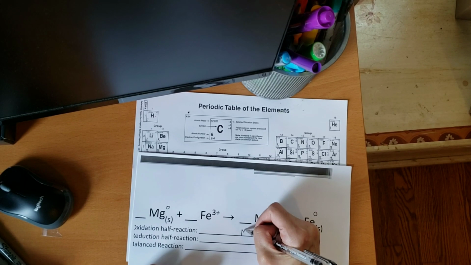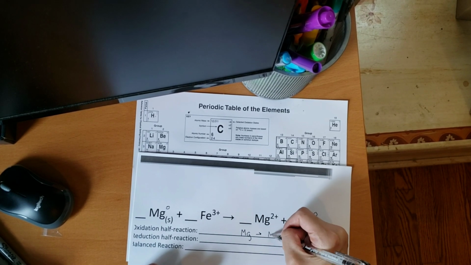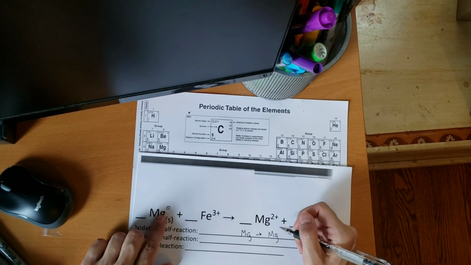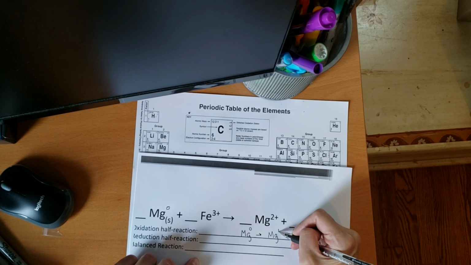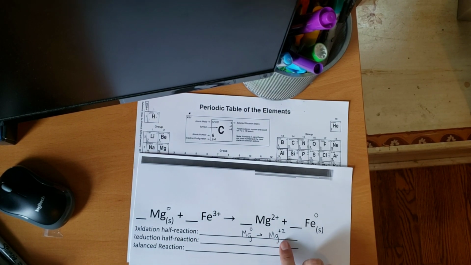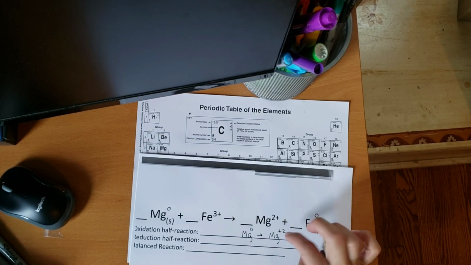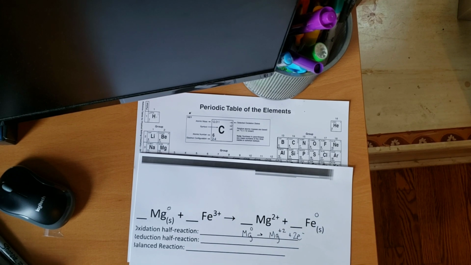So to write the half reaction, I'm going to write the symbol on each side of the arrow. Then I'm going to include the oxidation number. The last thing I need to do is to write in the electrons. We always put the electrons on the more positive side to balance the charge. So magnesium will lose 2 electrons.